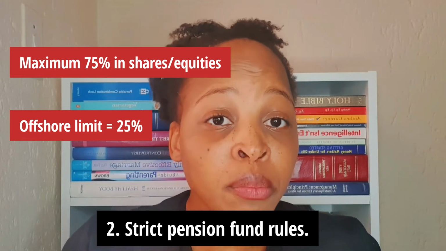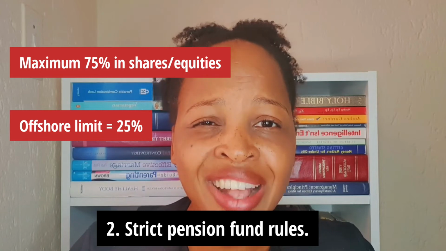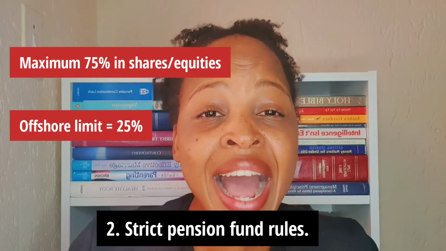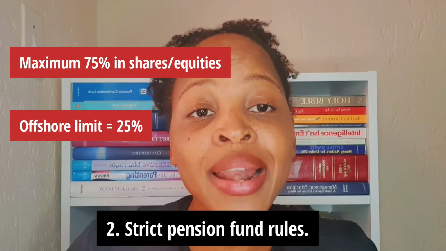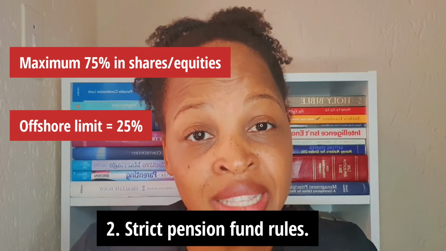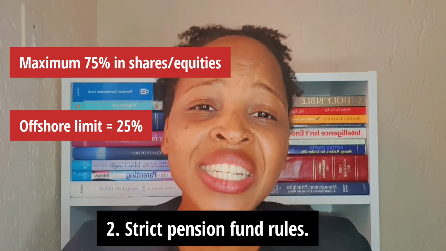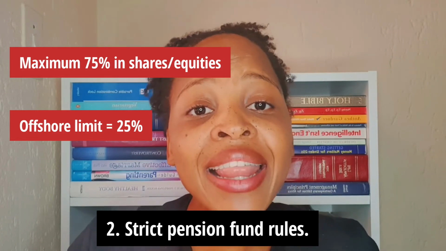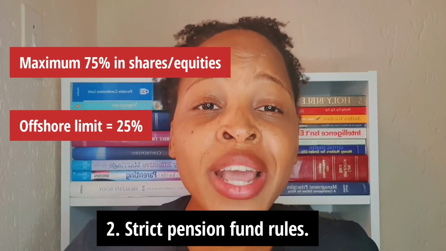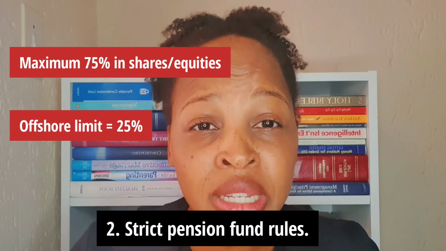That's fair enough, but personally, I think that these rules are too limiting because if you invest in pension funds or retirement annuities, your investments are overexposed to South African investments. And guys, remember, South Africa only makes up less than 1% of the investing world, and it means you are missing out on a lot of investments outside of South Africa. Another problem that I have with this is the limitation on equities, which is 75%. But equities or shares are the number 1 asset class in terms of the ability to grow your investments. So limiting your exposure to shares or equities means that the growth to your investments is also limited as well.